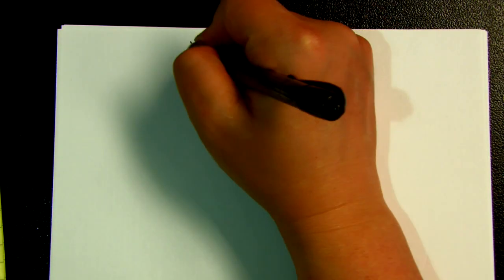Okay, so let's write out a couple formal expressions because it's always good to have our formal expressions.